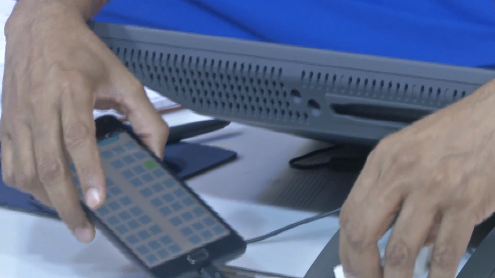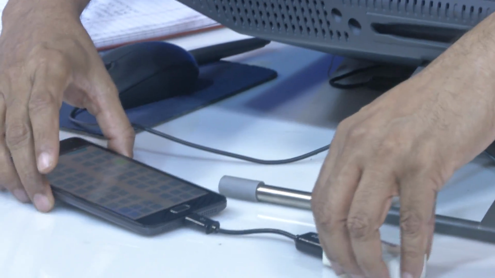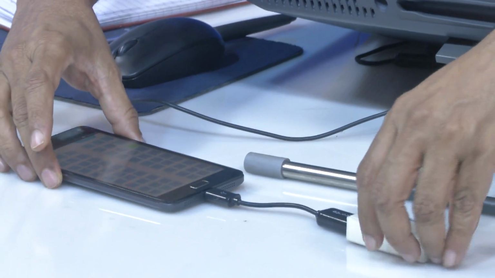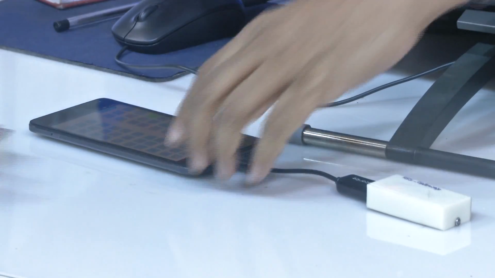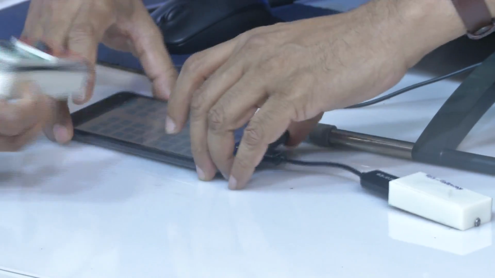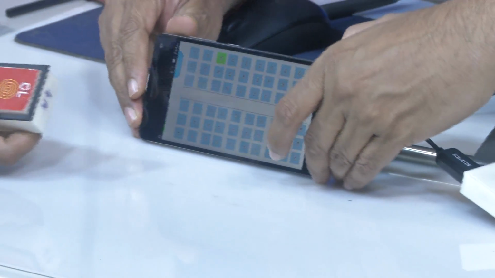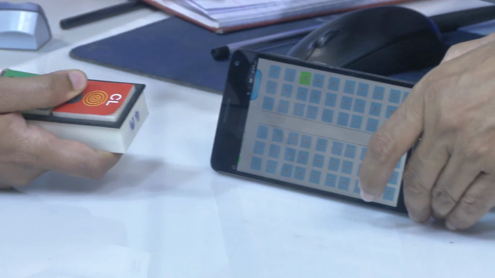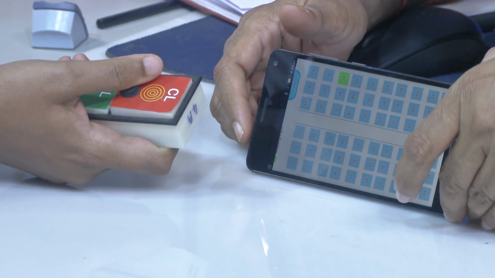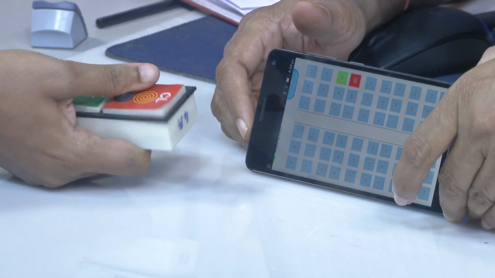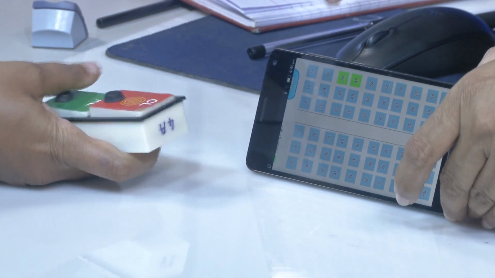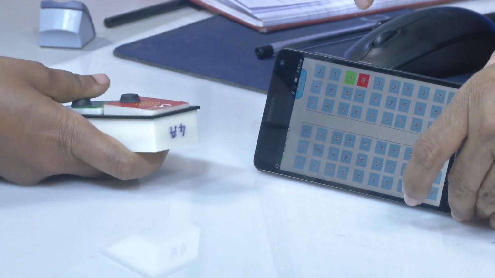So let us see a basic demo of this system, okay. What I will show you is this system which essentially... so you can see color changing here, okay.